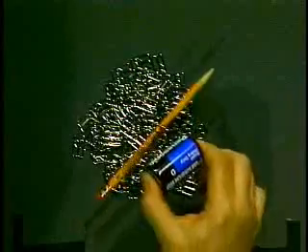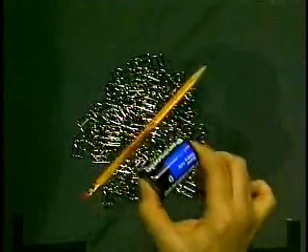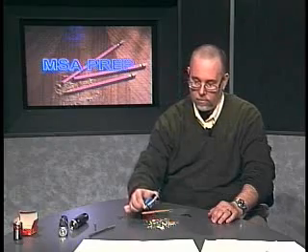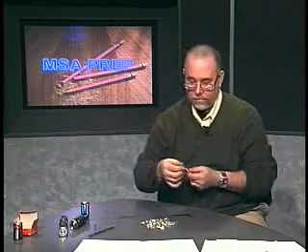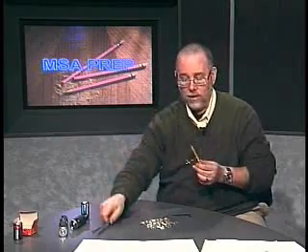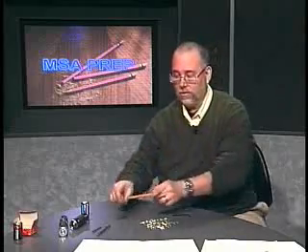Trial number 1. No paper clips. Trial number 2, no paper clips. Trial number 3, no paper clips. Now that's interesting. Same battery, same amount of turns, but we used a metal nail, a plastic pen, and a wooden pencil. Let's see what the data shows us.